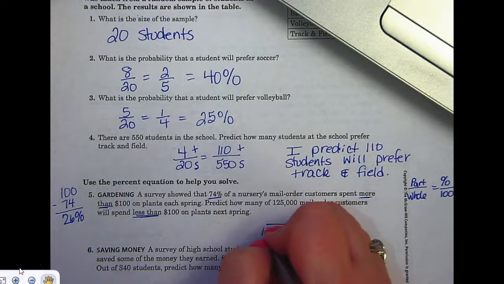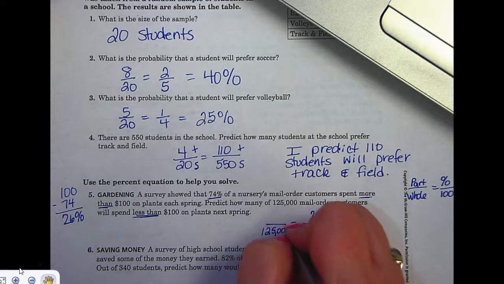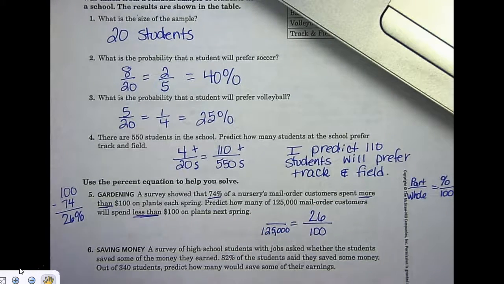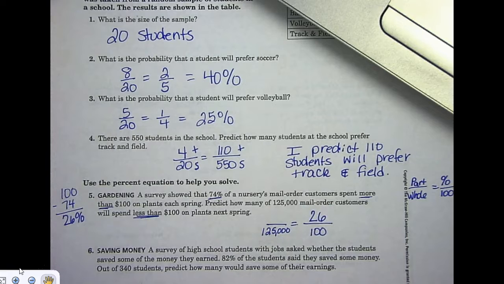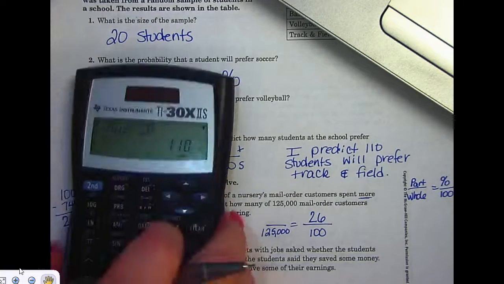So 125,000. So we need to figure out the part. So what do we need to do? Cross multiply and then divide.